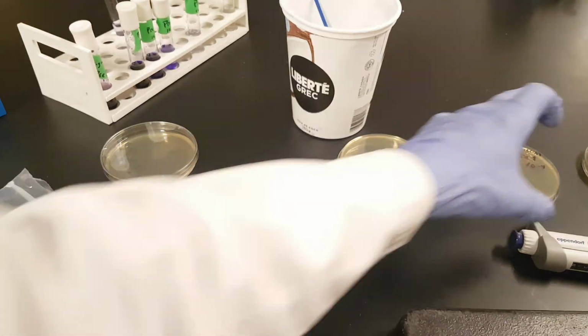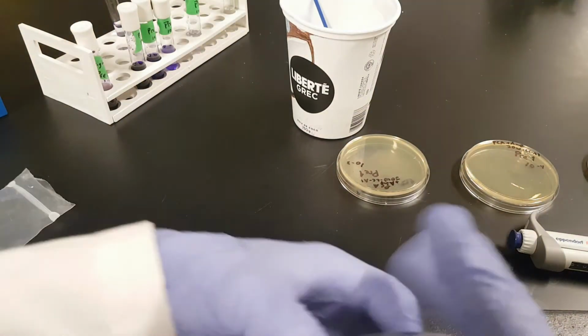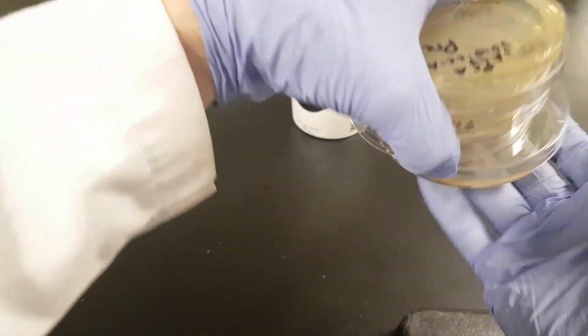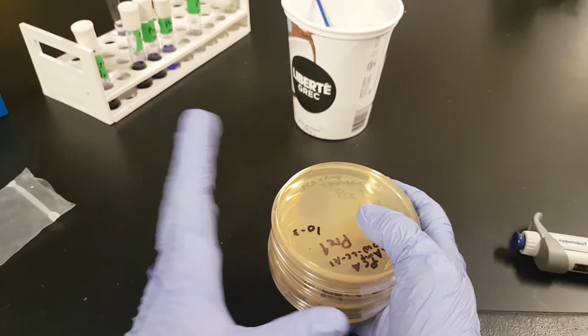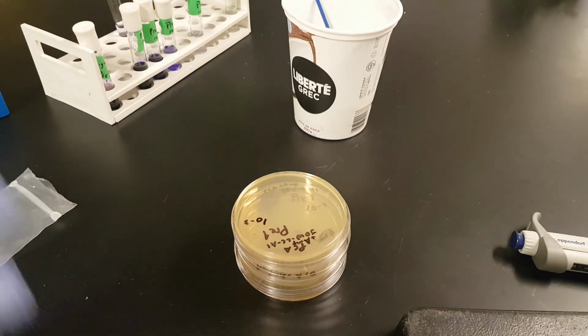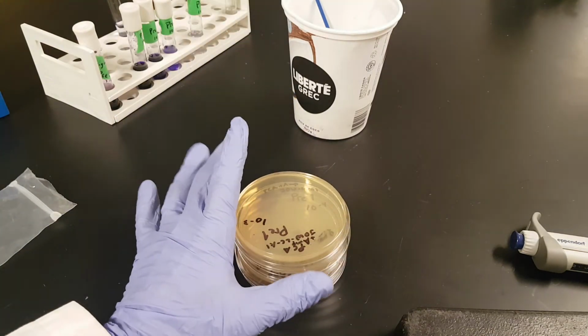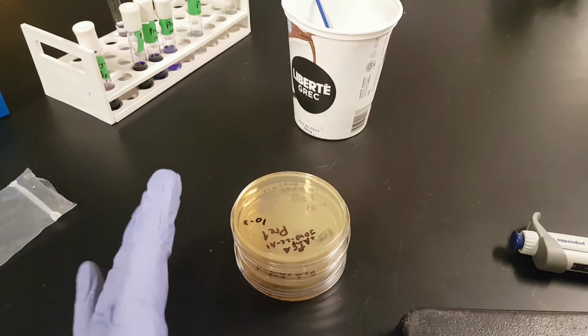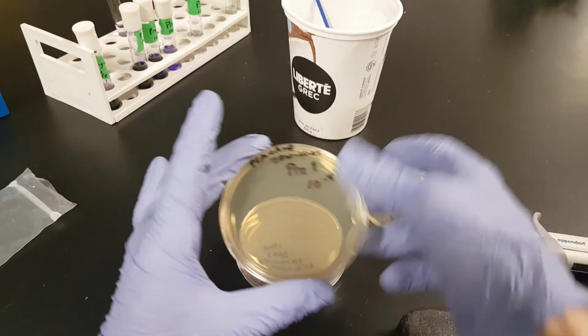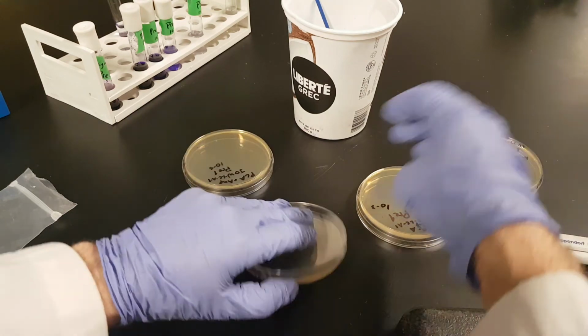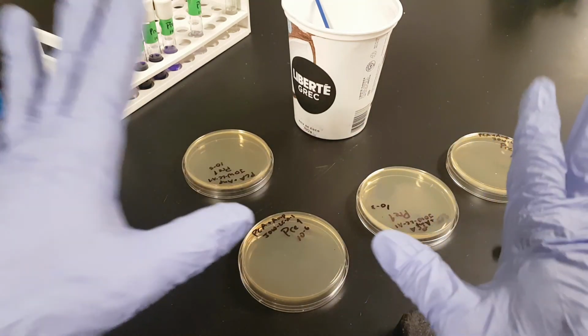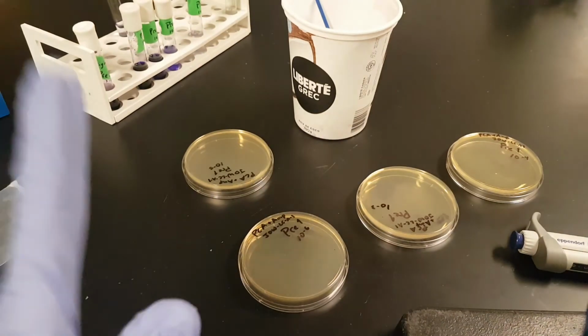You'll do all four. Once you've done all four, you have them upside down, of course. You tape them together. We're going to incubate them. And in 24 to 48 hours, we should see colonies growing on these. We are looking for individual colonies. We will look for the plate or plates that are best in terms of countability.